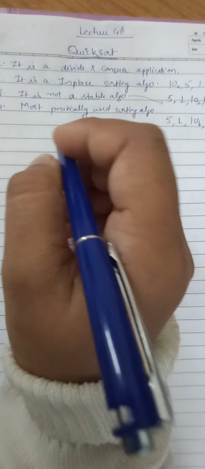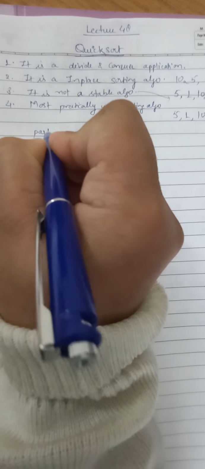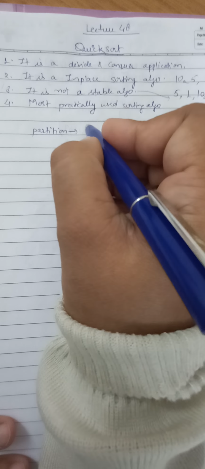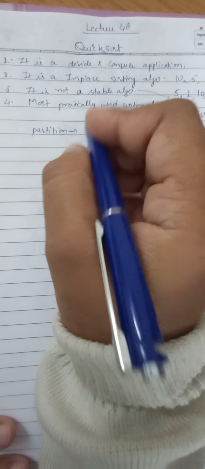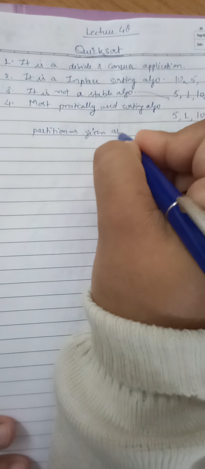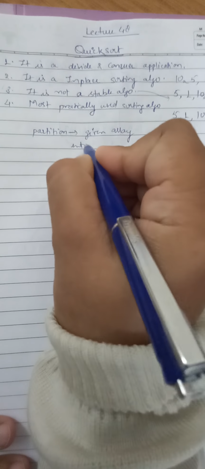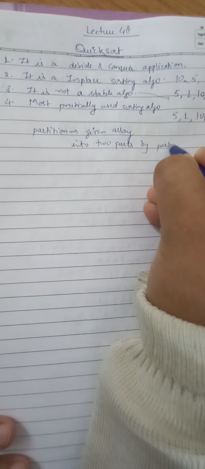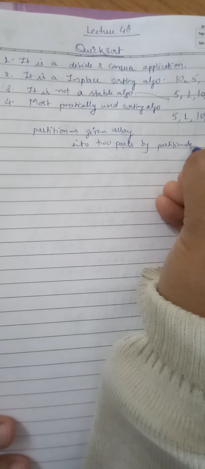So now move ahead, how we are going to work on it. First we need to do partition, and partition means we select an element and divide the given array into two parts by the partition algo.